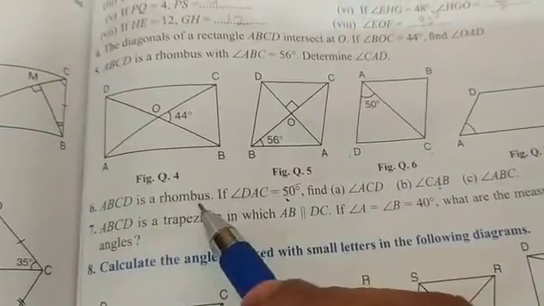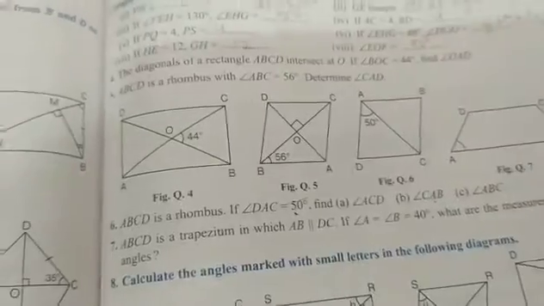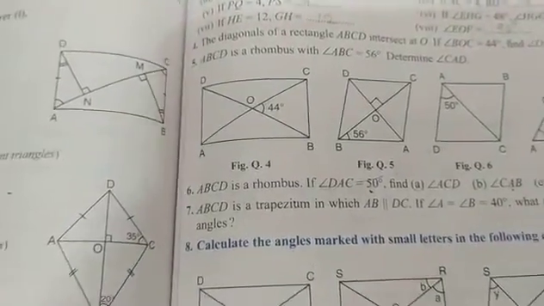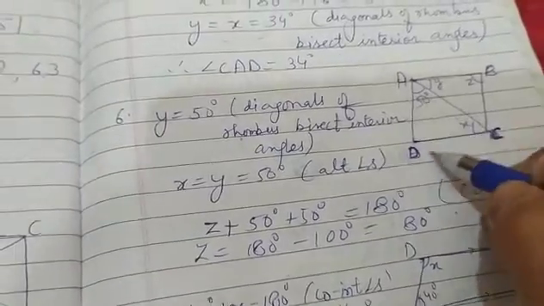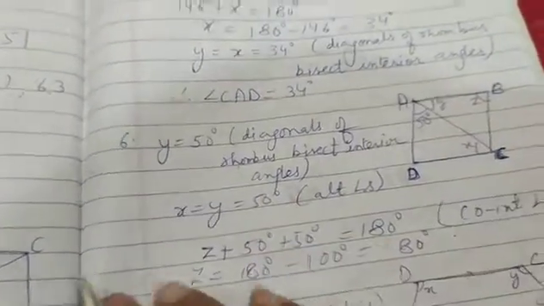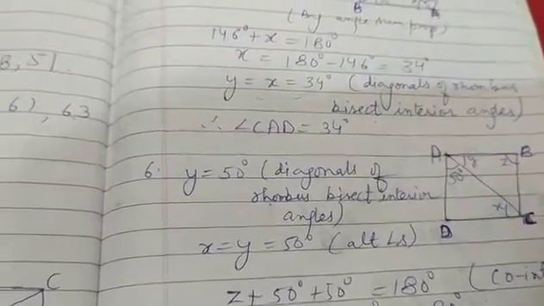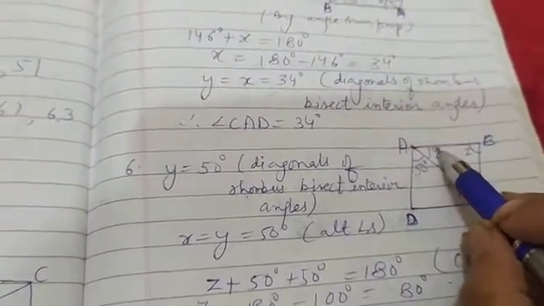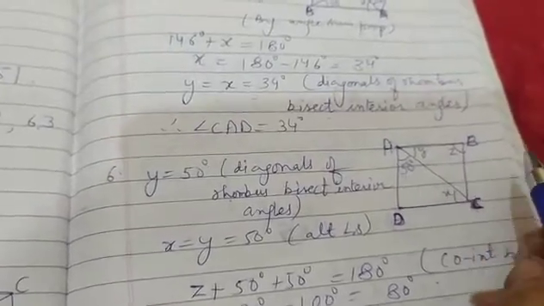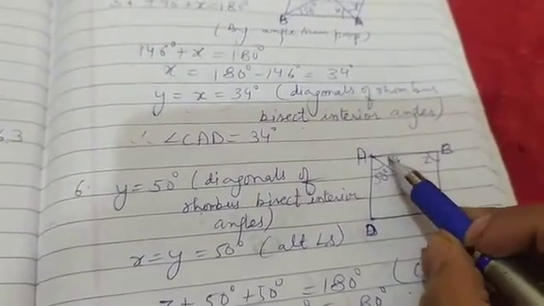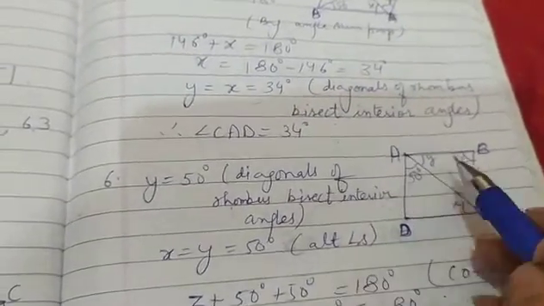Next question. ABCD is a rhombus. DAC is 50. Find ACD, CAB and ABC. See, ABCD is a rhombus. This angle is 50 degrees, and you have to calculate this angle and this angle. See, opposite sides are parallel and equal. This is a transversal. So Y will also be 50 degrees because diagonals of a rhombus bisect the interior angle.